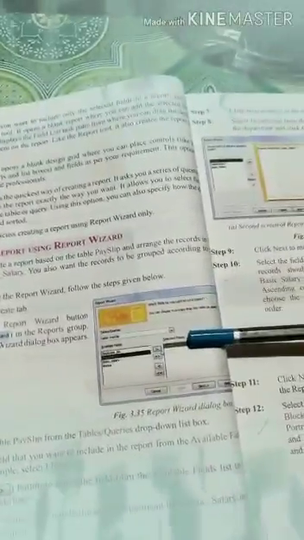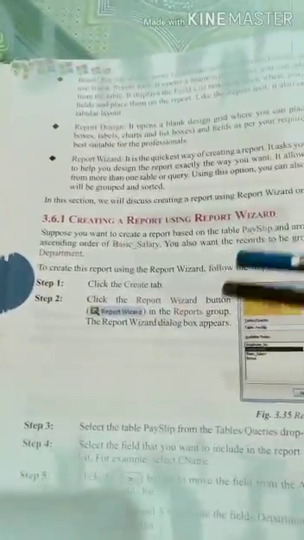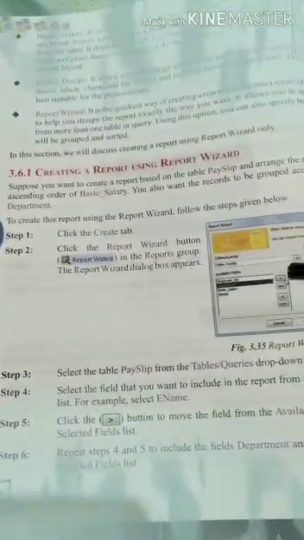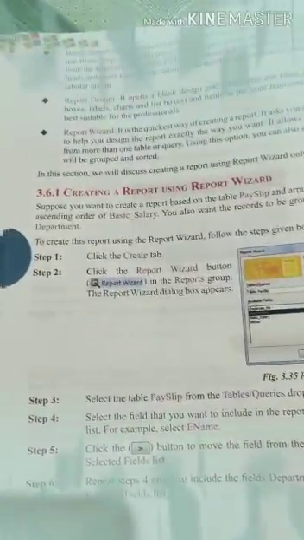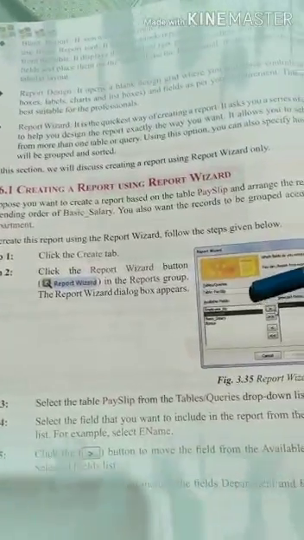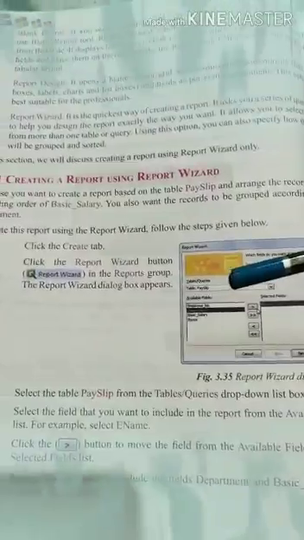I already told you we will find report wizard by using the Create tab, the report wizard button in the report group. After that, we will add the fields, whatever fields we have added in our table.